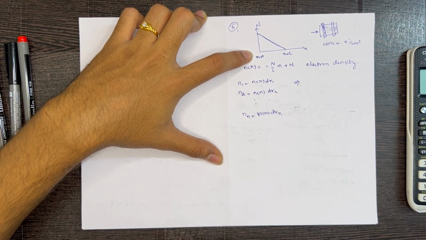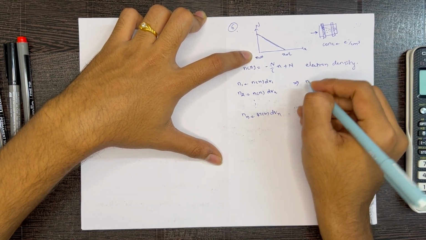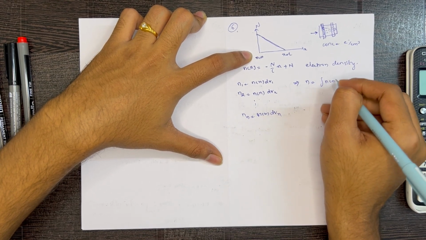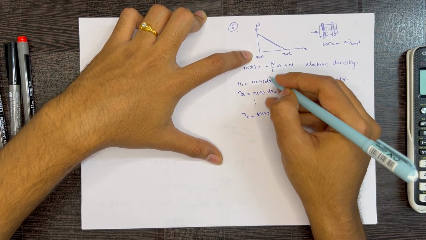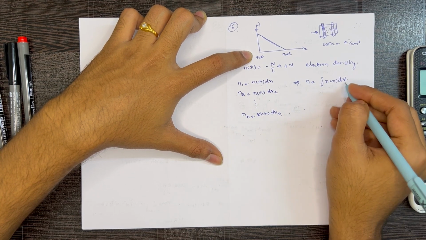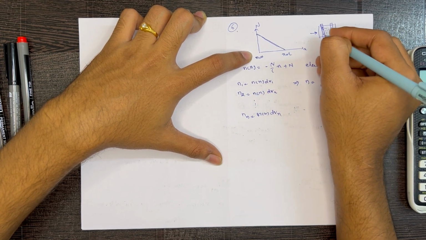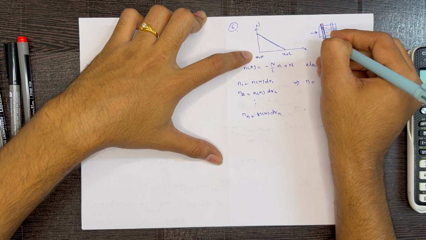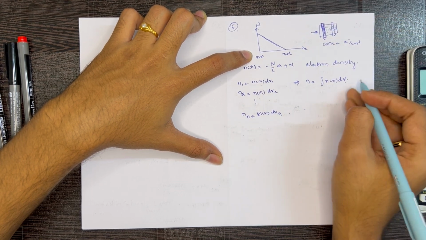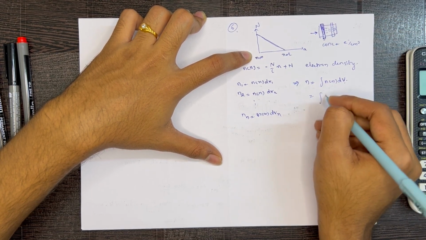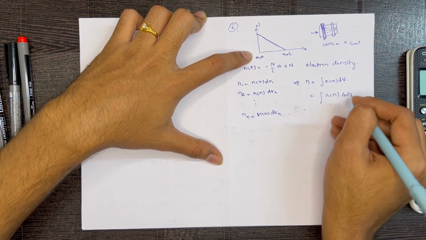So to get the whole number of electrons, you integrate n of x dV, where dV is the summation of all the volumes. So dV is the area of this block times its length, so it equals the integral of n of x A dx.